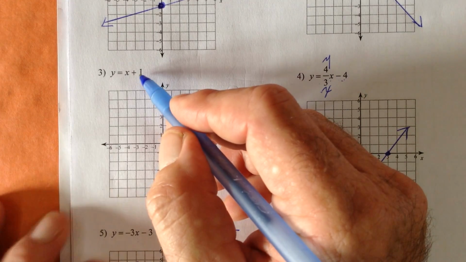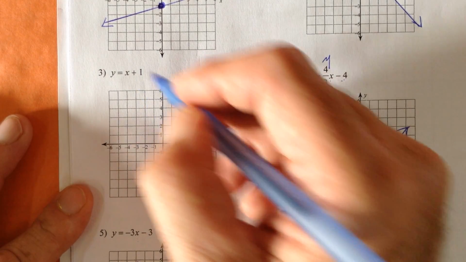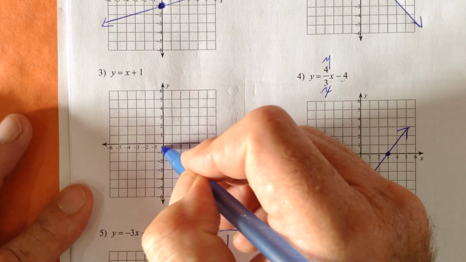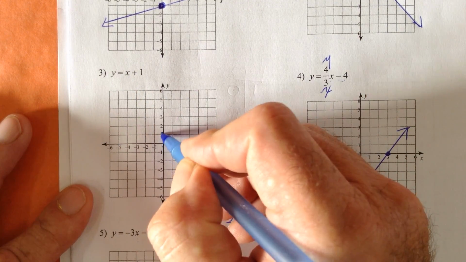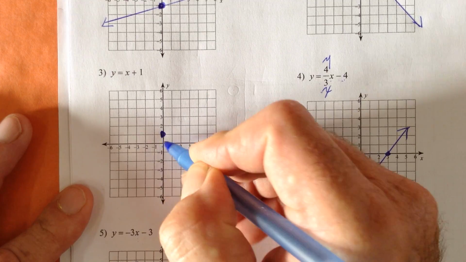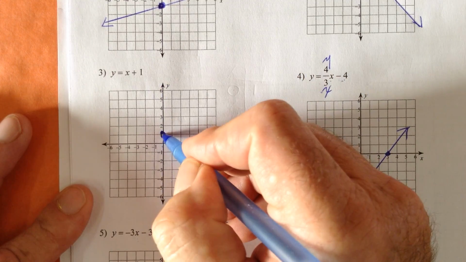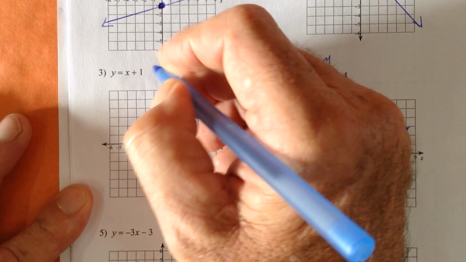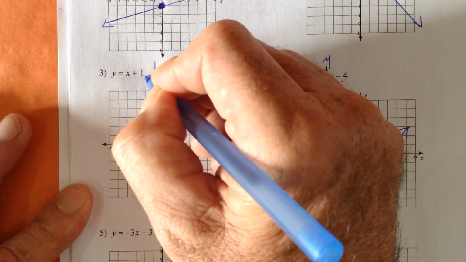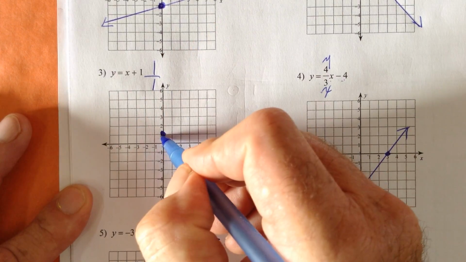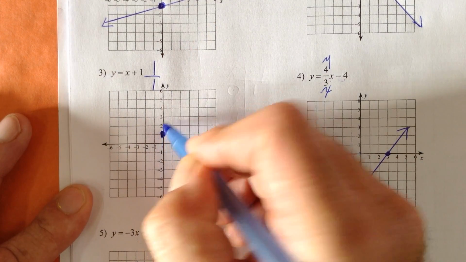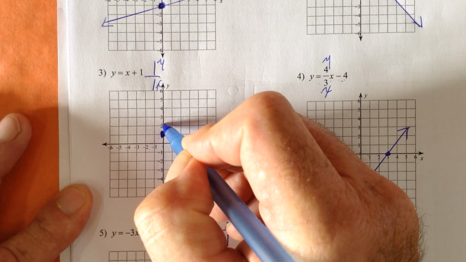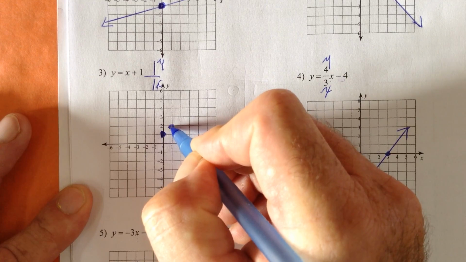Okay, here I got plus 1. I got y equals x plus 1. So the y is going to cross at plus 1 here. The line is going to cross the y-axis at plus 1. And then just an x, well remember x is actually 1x, which is 1 over 1. So it's going to be up y1 and over x1, positive 1.